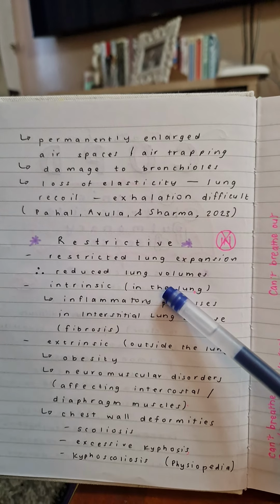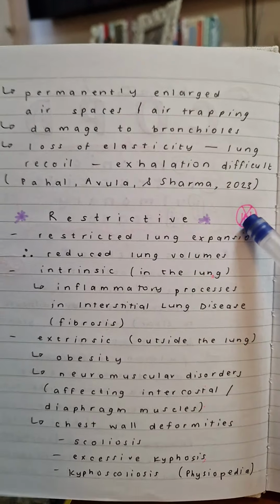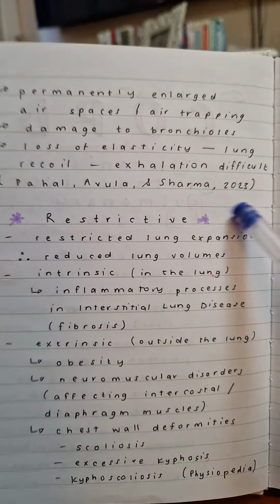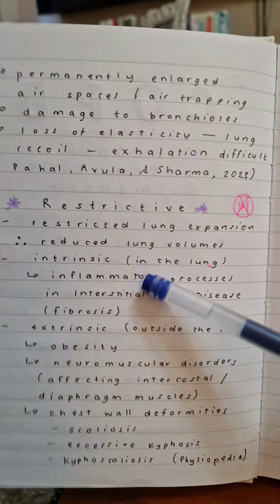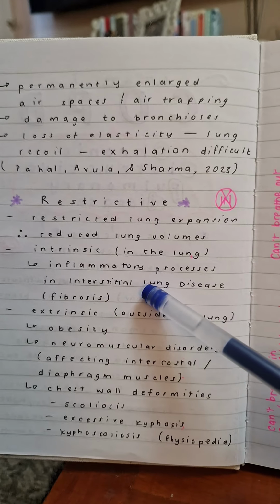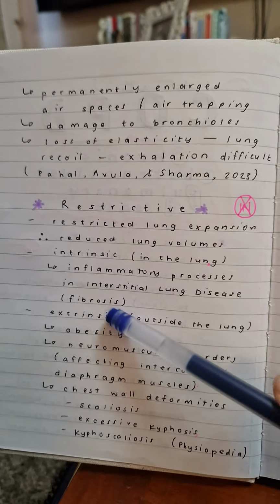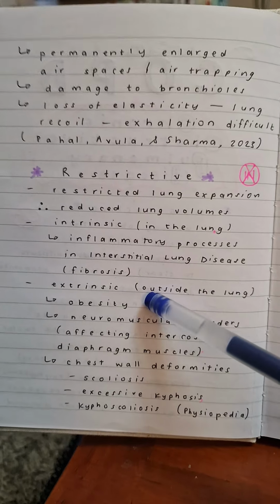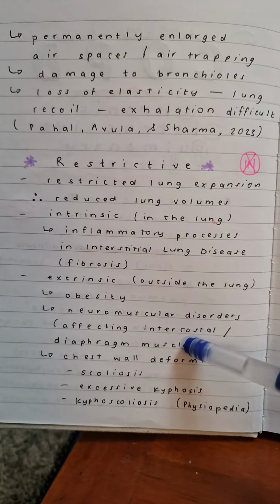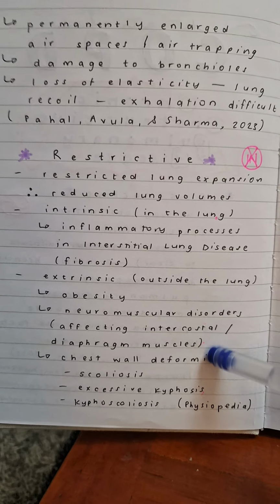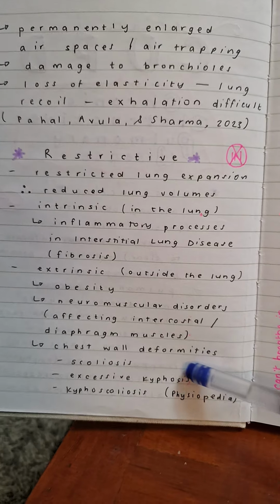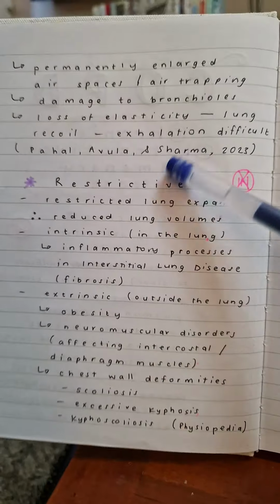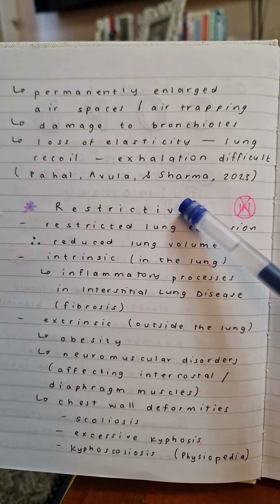Now, restrictive lung diseases occur when the lung expansion is reduced or restricted. So there's essentially a reduced volume of lung available for gas exchange. It could be an intrinsic or in the lung cause, such as inflammatory processes leading to fibrosis or scar tissue, or an extrinsic outside of the lung cause, such as obesity, neuromuscular disorders, which affect the intercostal and diaphragm muscles, chest wall deformities, and this is such as scoliosis, excessive kyphosis, or a combination of both. So people with restrictive lung diseases struggle to breathe in.